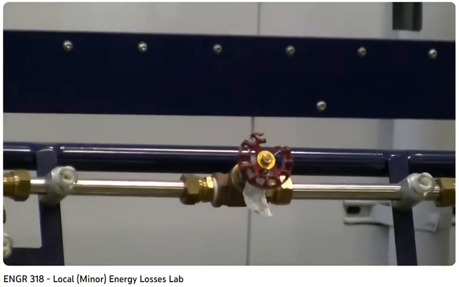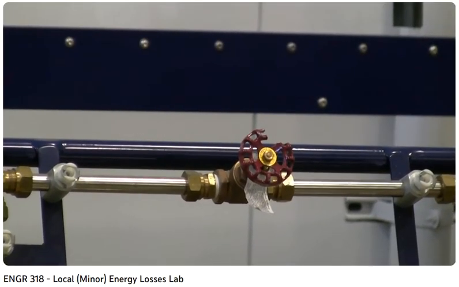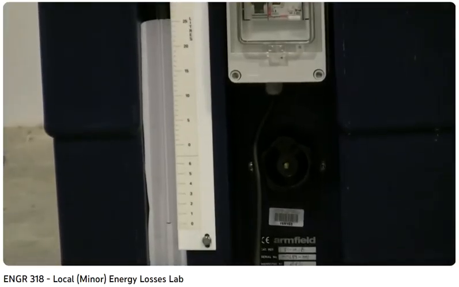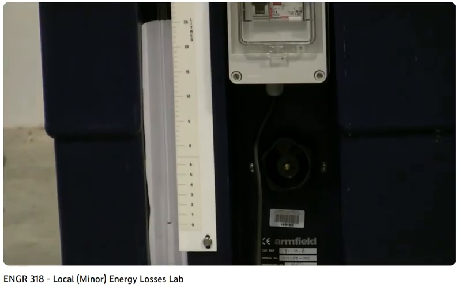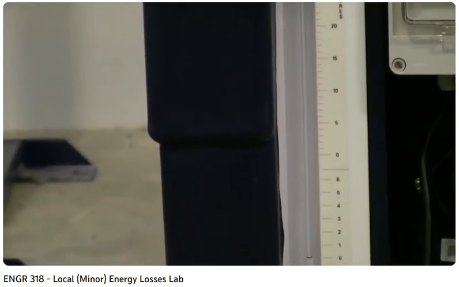We're going to be trying to quantify what sort of energy loss there is through a variety of different fittings, including this gate valve, so it's all the way open. Therefore, in order to quantify the flow rate, I did have to use the valve that's internal to the bench. That doesn't change the calculations that you're going to be doing. I just wanted to mention that for the sake of completeness.